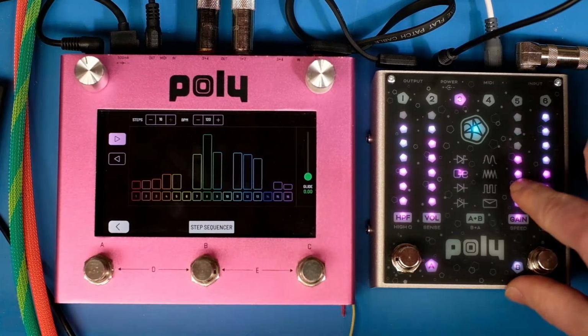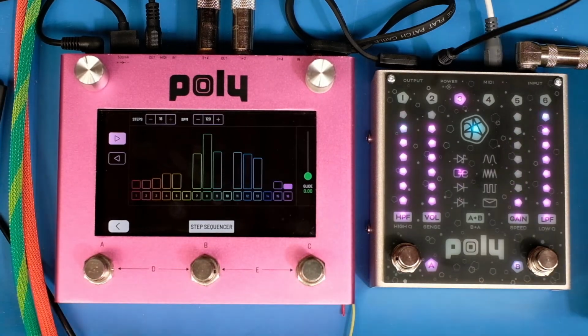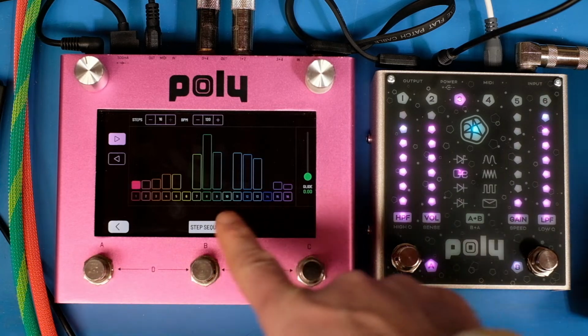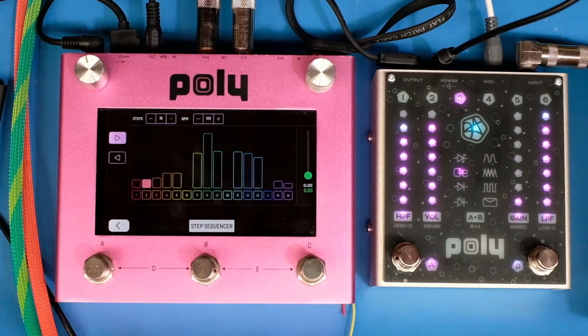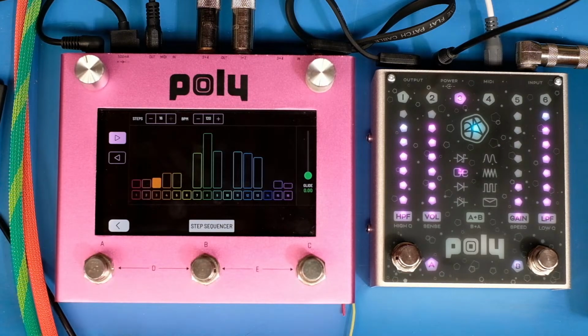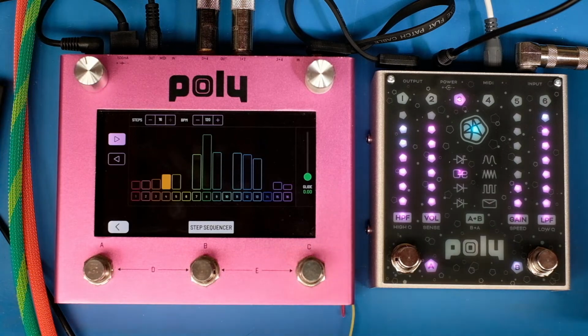Let's pull this one right down on this side. Yeah, look at all those things happening. This one is sending out different values and controlling over here. Obviously, we've got a CV to CC controller there. So any of the modules that send out CVs can be converted to a MIDI CC.